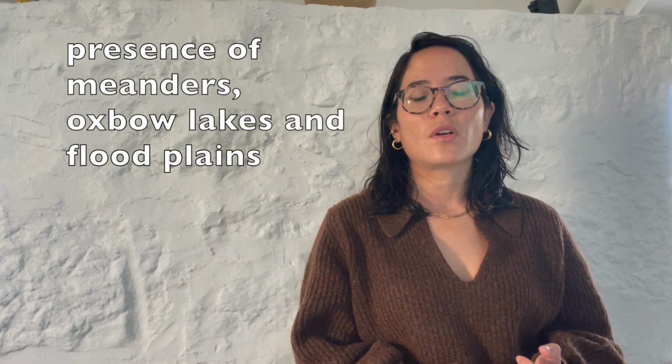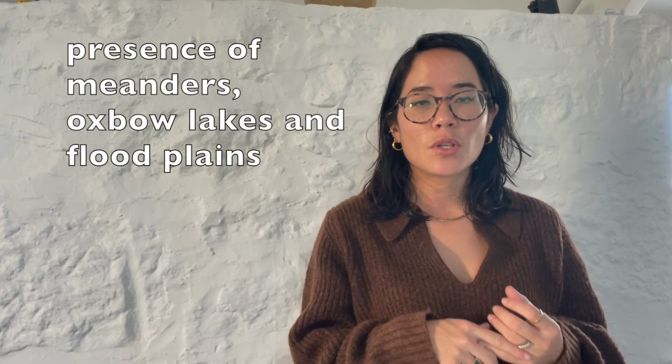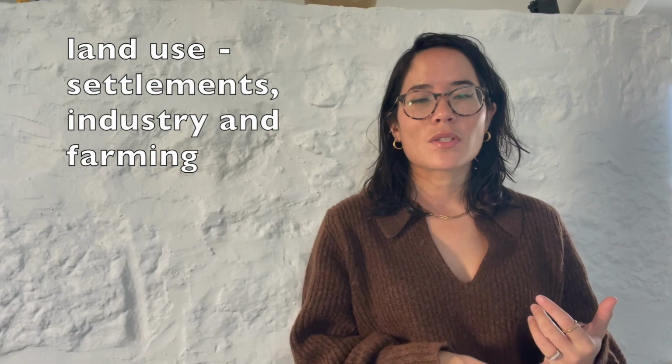So in terms of how the river's clarity and transparency changes, it will be the most clear at the upper course, and then as you go to the middle and lower course, it will become less clear. Again, we'll see lots of lateral erosion evident, which will lead to the formation of oxbow lakes, meanders and floodplains again. So do be prepared to list these characteristics in the various parts of the river. In terms of land use, you'll definitely see lots of settlements, industry and farming in the lower course of the river.